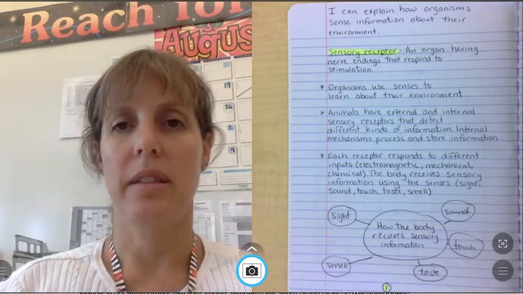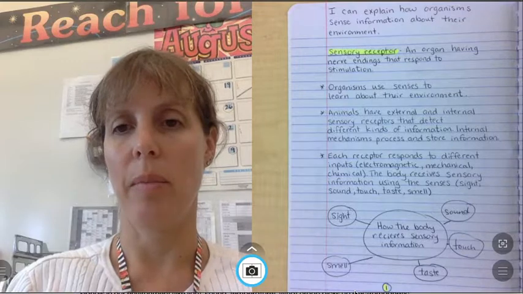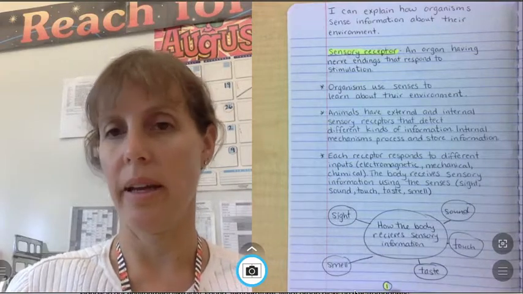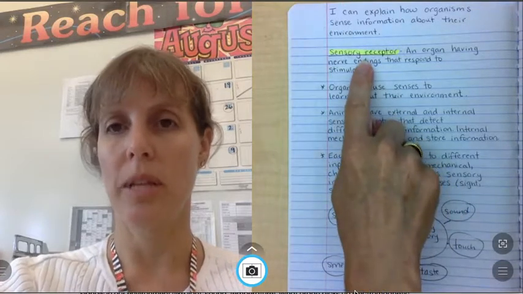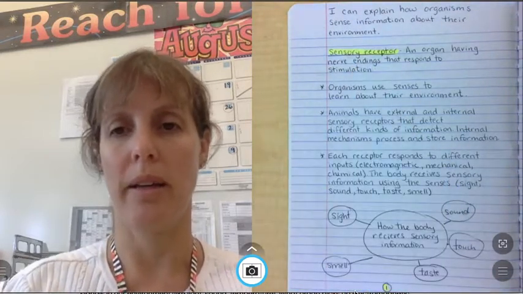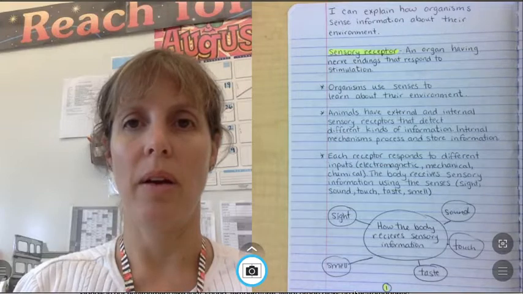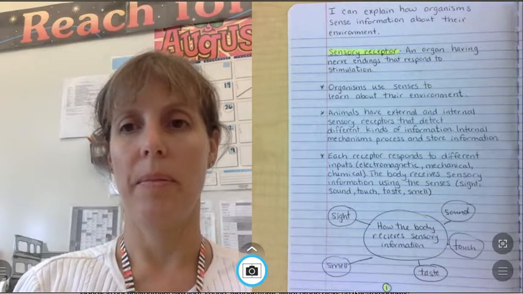At the end of this lesson, we'll come back and revisit it, but your notebook, page 1, should be highlighted. Always make sure you highlight what I highlight, and your term sensory receptor should also be highlighted. There will be an attachment of a picture of this in your lesson.